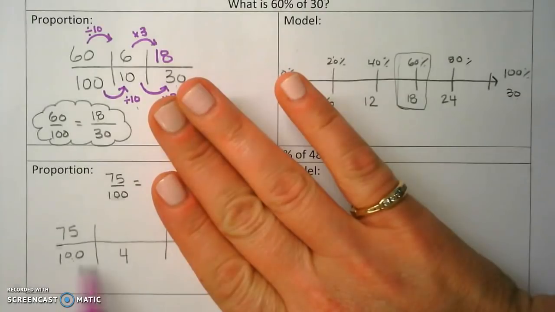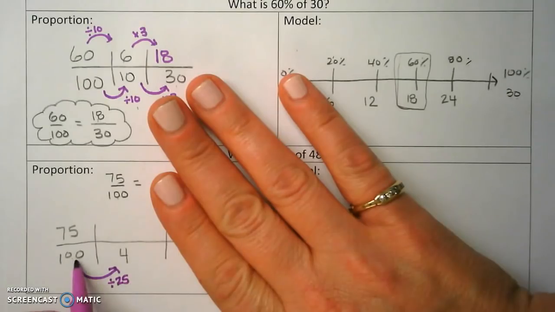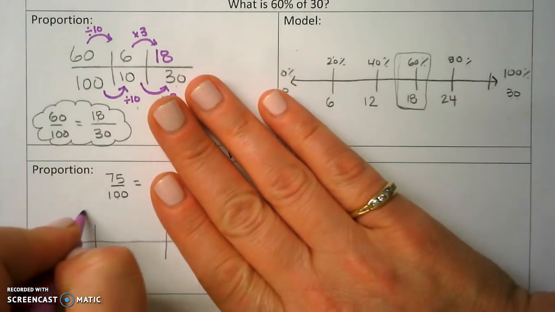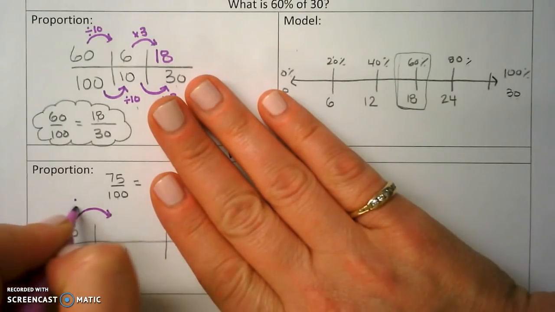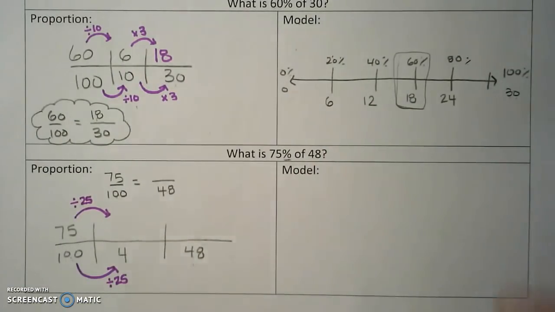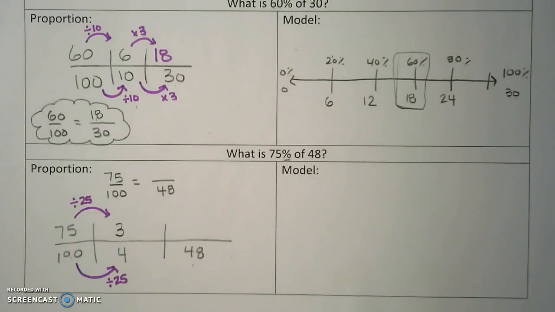Well, to go from 100 to 4, if you think about it almost kind of like quarters, 4 pieces of 100, I had to divide by 25. 100 divided by 25 will give me 4. So to write an equivalent ratio, I need to divide 75 by 25. Well, 75 divided by 25 is going to give me 3.